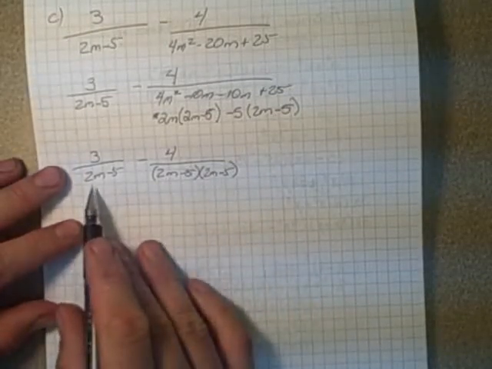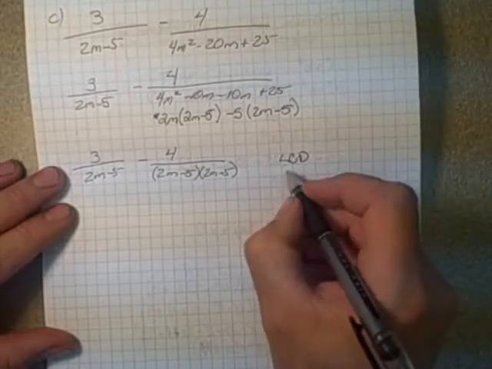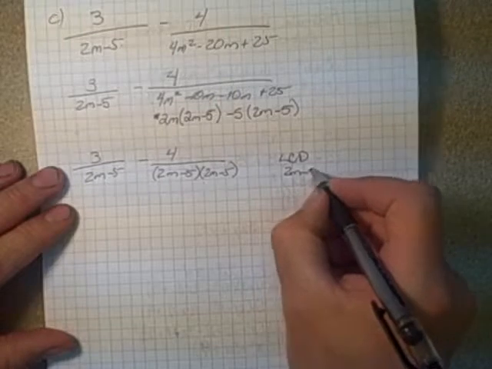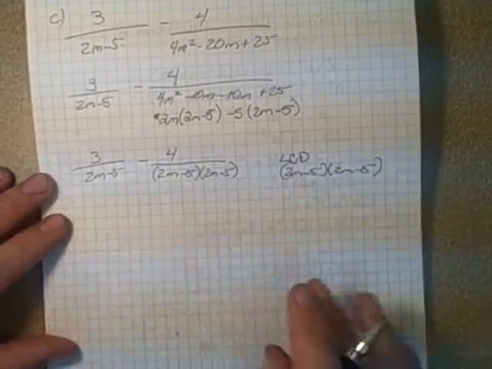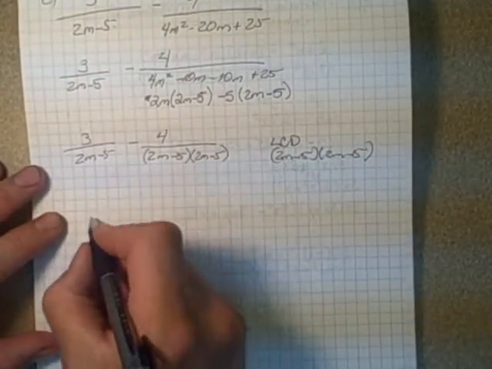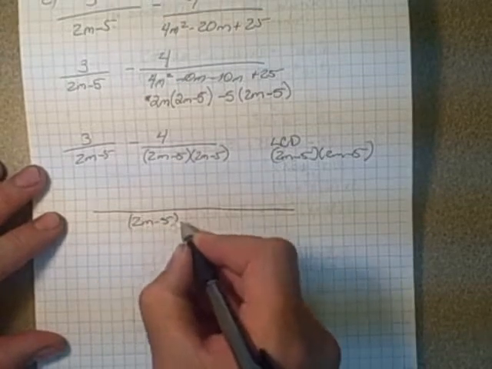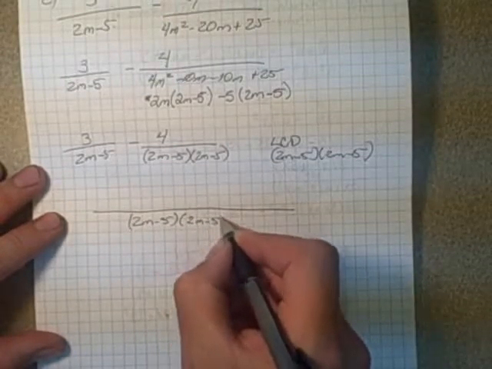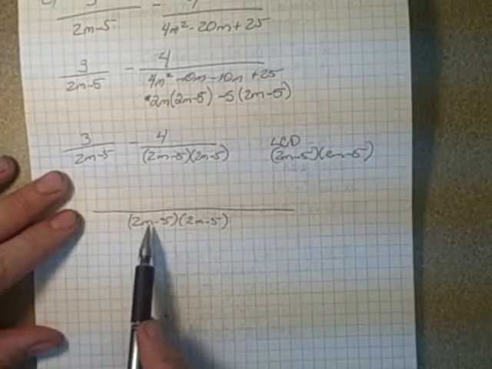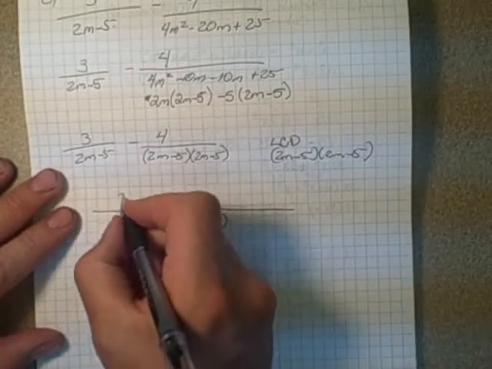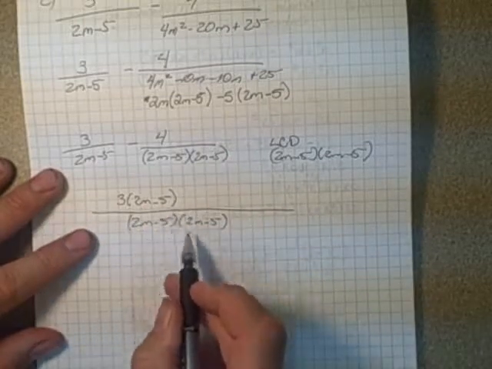This one has 2, this one only has 1. So our lowest common denominator, or LCD if you like, is 2m minus 5 times 2m minus 5. So let's put the lowest common denominator in, and I like to put it all over. Well, what is this missing here? This one here has one of them, but not the other. So you have to multiply by 2m minus 5 here, so that you don't change that.